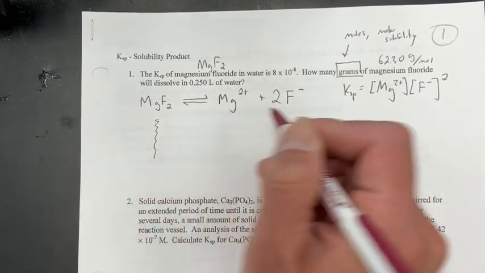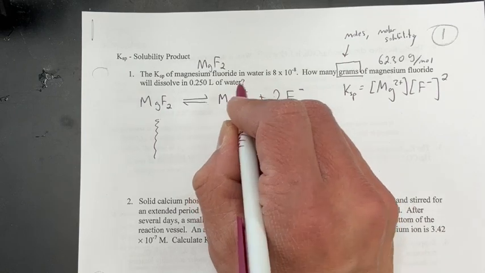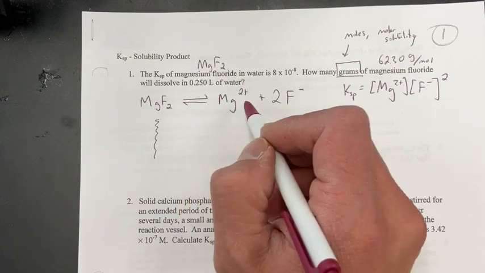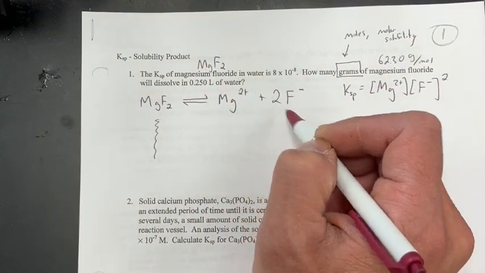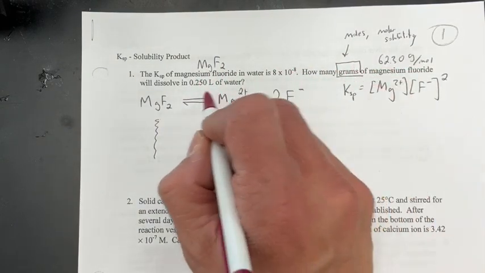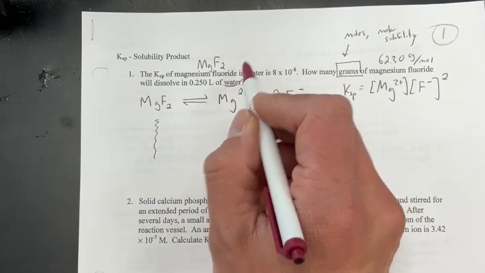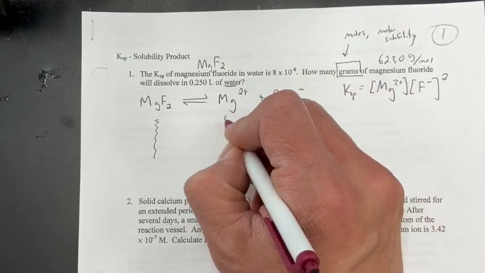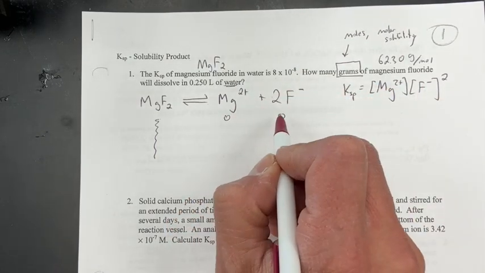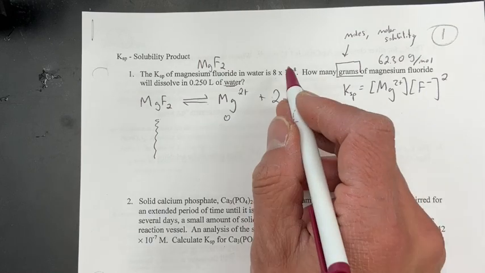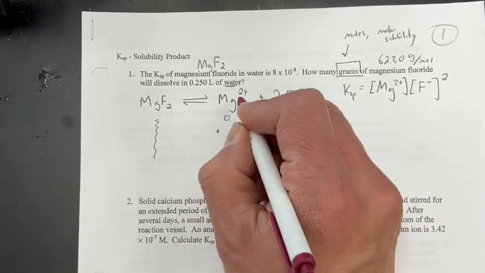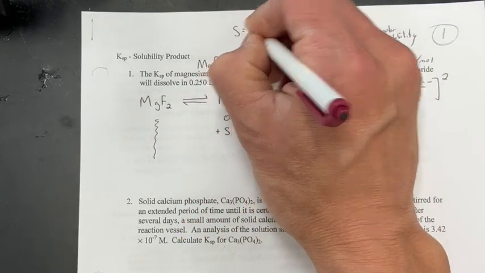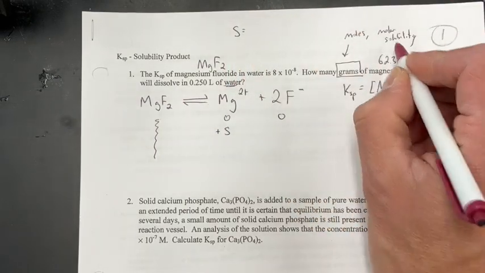Okay, so we go ahead and start this off. Remember, I don't worry about this at all. It's not in any particular solution, so I don't have extra magnesium ions or extra fluoride ions that I'm dealing with. It's water and not like magnesium nitrate, so I have zeros here. We'll have the cases where we don't have zeros here later. And then remember, this is going to be plus S. I use S for molar solubility, so S, remember, is this molar solubility.